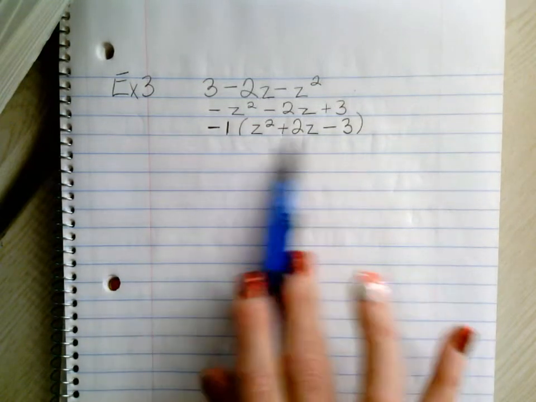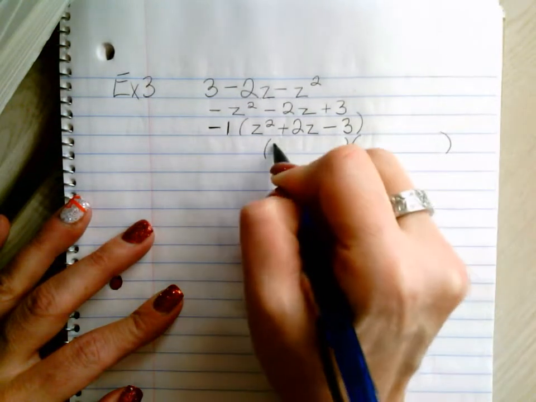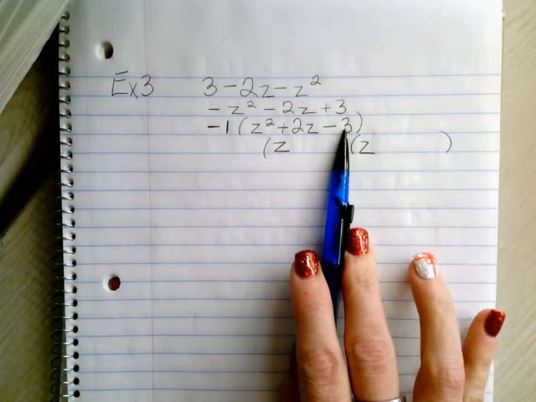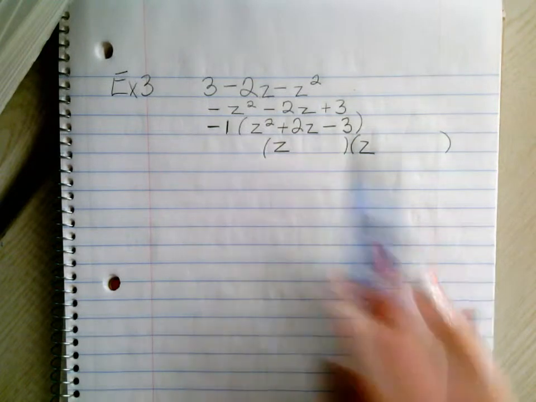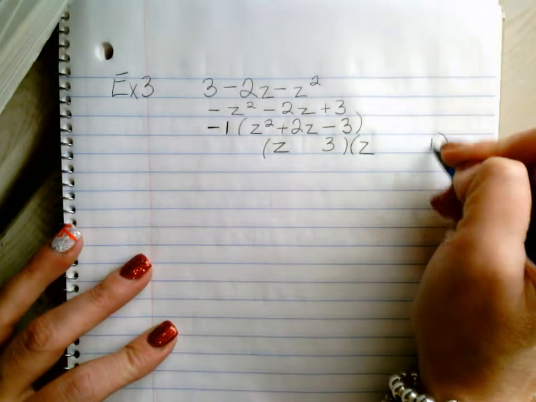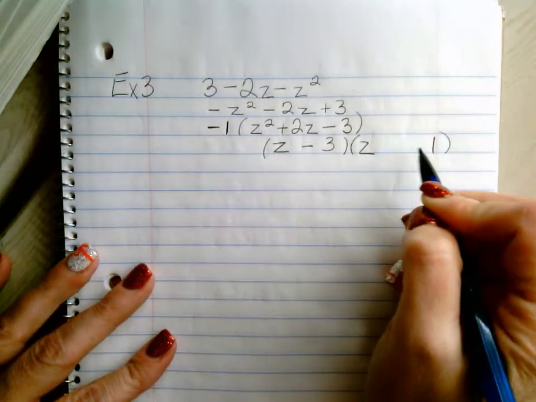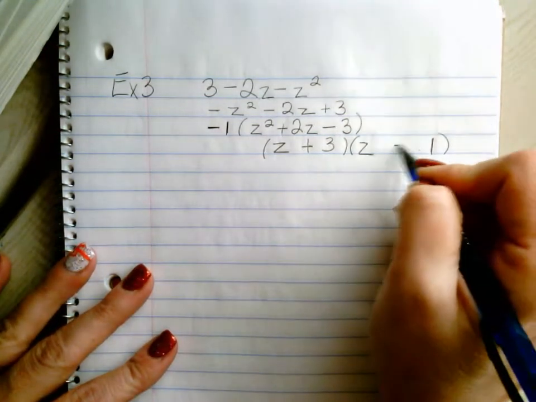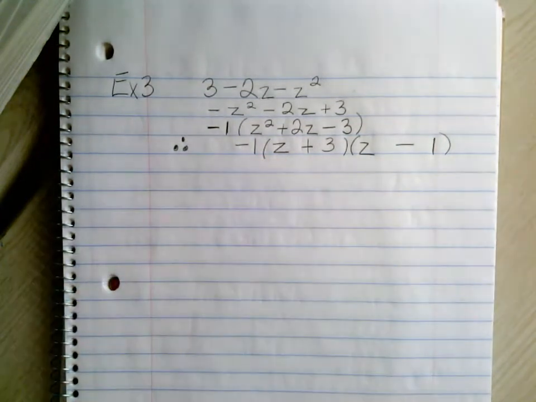What's left is the factor for this. I know I'm going to have z's in the first position, and somehow I'm going to have a 3 and a 1 for this. That's easy. But which one's going to be negative? The 3 or the 1? The 1. Because you need to have a positive 2 as the linear term. So this, my friends, is the complete factor that you will end up with. Okay?